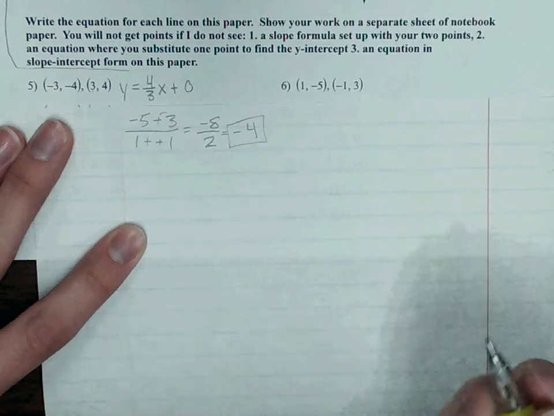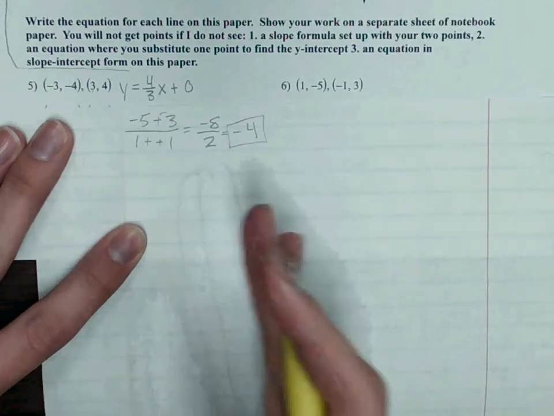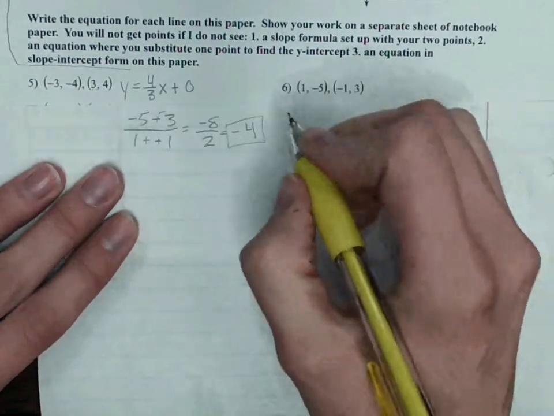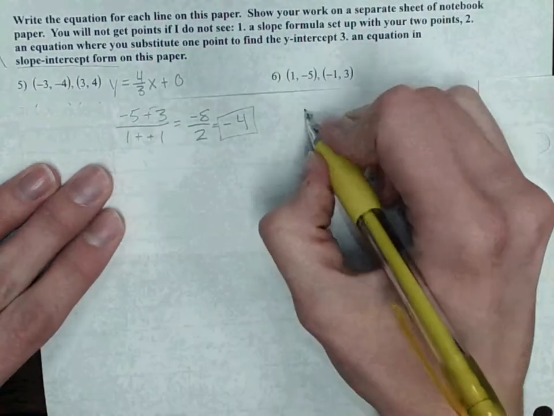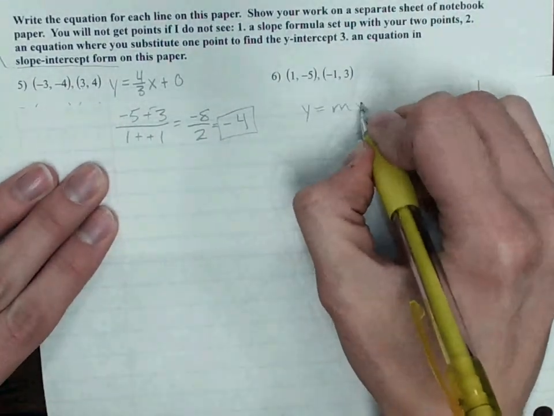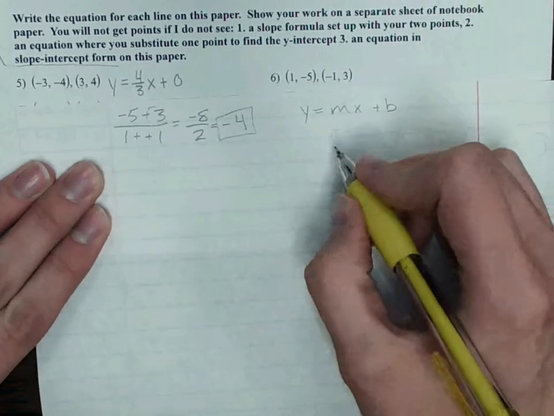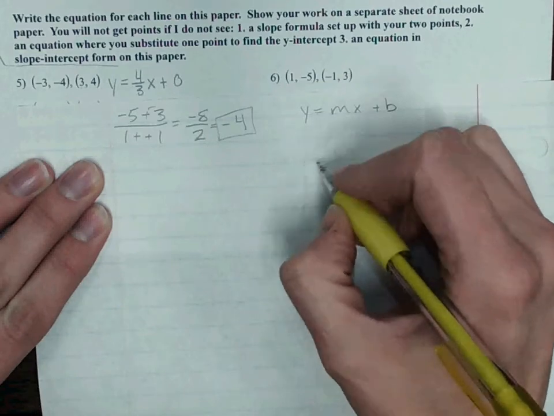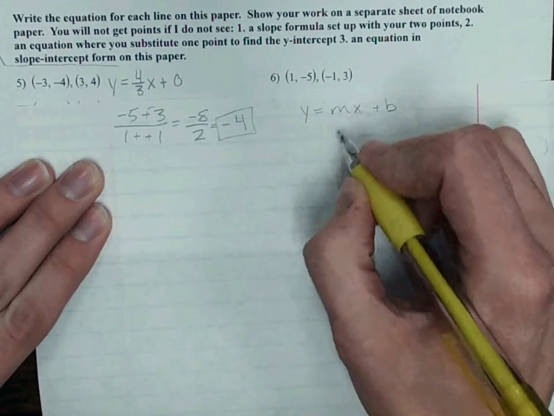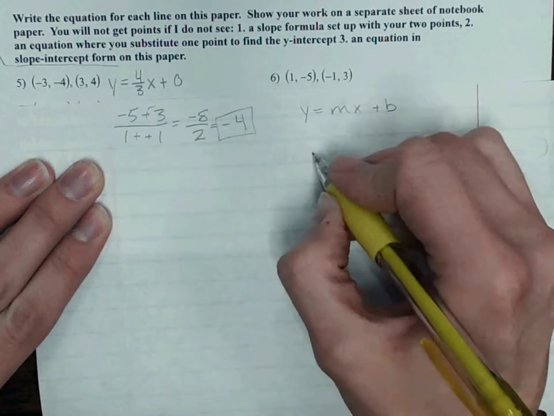So I'm halfway done. Slope-intercept form: I have a slope, now I need an intercept. So set up your slope form, y equals mx plus b. Now, I know my slope is -4.